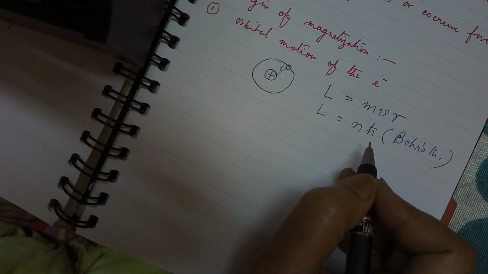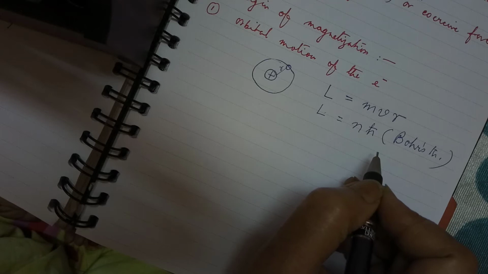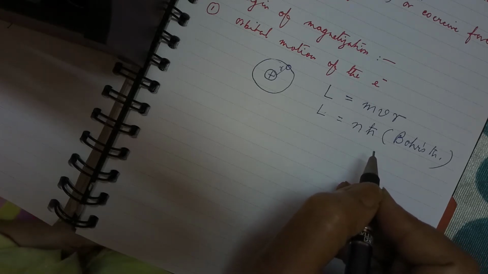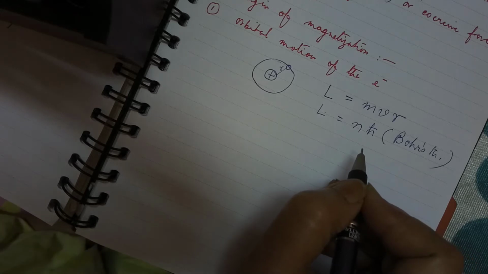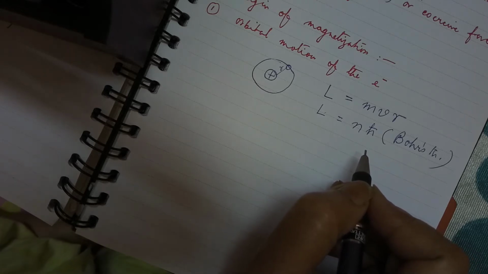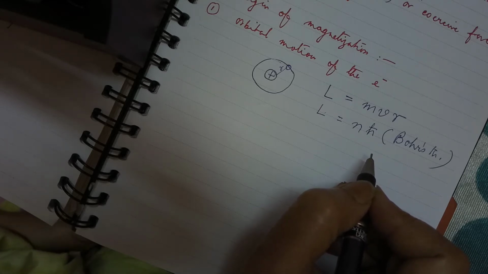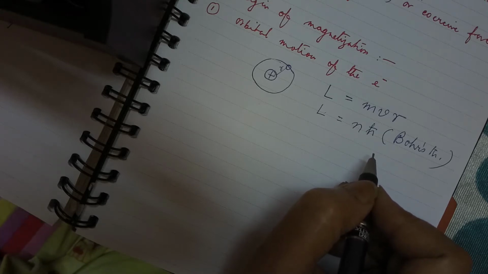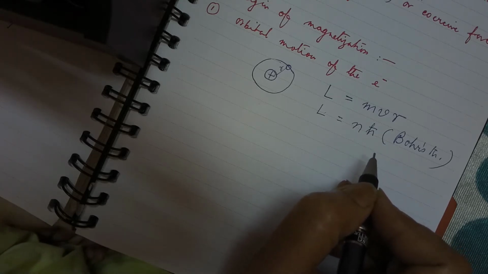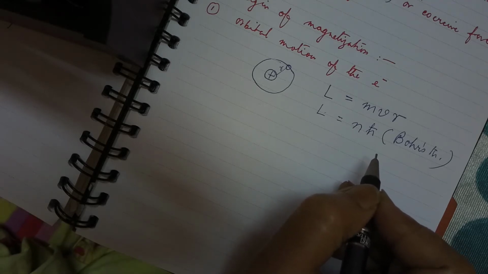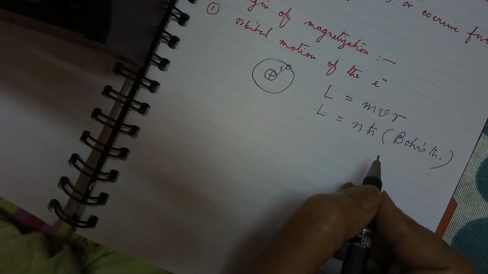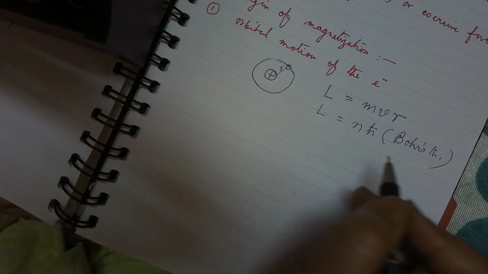I have also told you in the present chapter that the magnetic field set up by the orbital electron is quite similar to the field around a bar magnet and is characterized by a magnetic dipole moment, isn't it? So it is like finding the magnetic moment of a current loop.